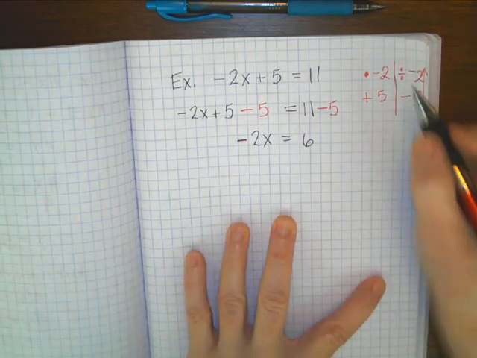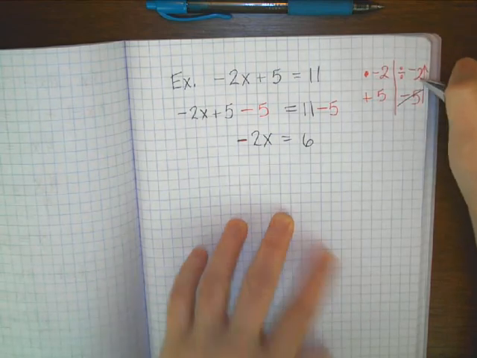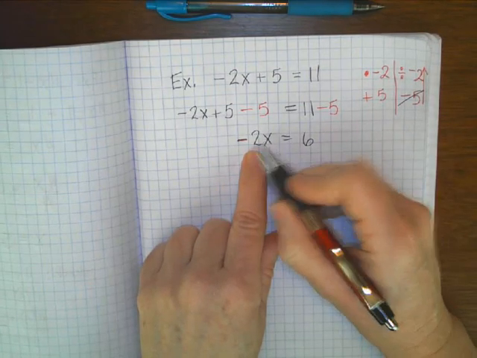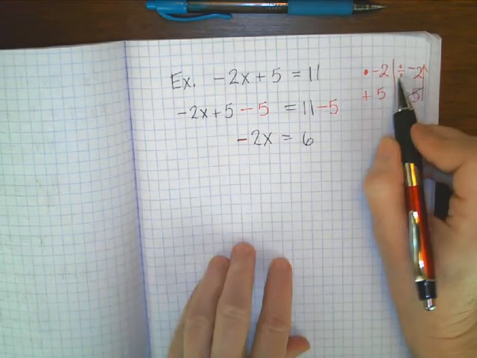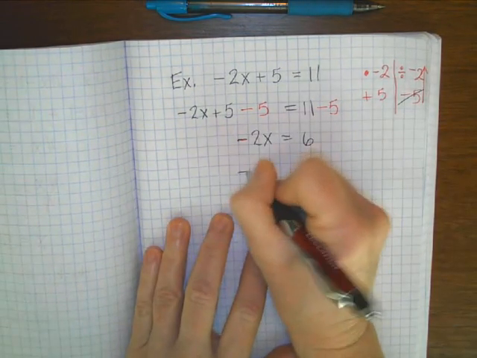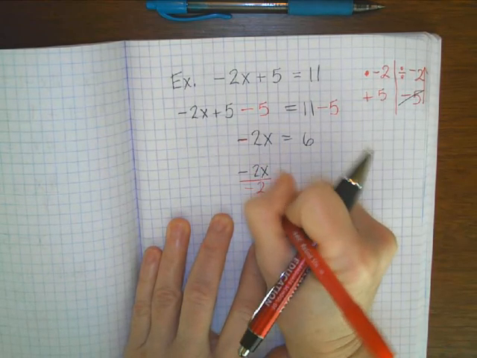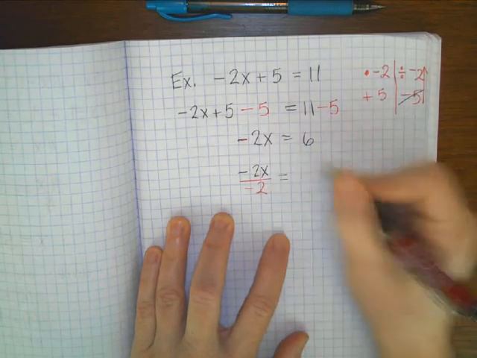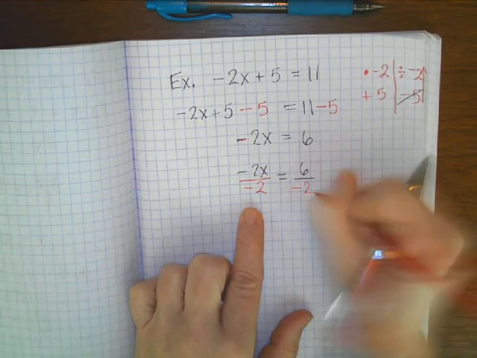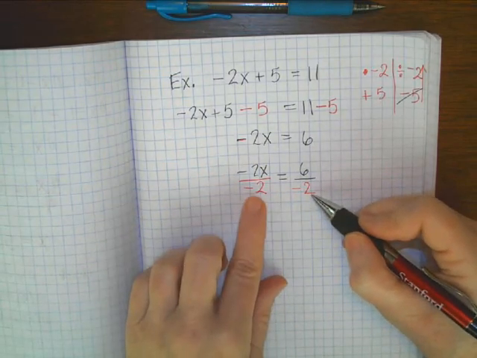Okay, back to the table. I did that. Now I need to divide by negative 2. Divide by negative 2 gets rid of times by negative 2. Okay, entre negativo 2 remove por negativo 2. So I have negative 2x. I'm going to divide by negative 2. And on the right, I have to do the exact same thing. Divide by negative 2. So I copied down my 6. Now I'm going to divide both sides by negative 2.